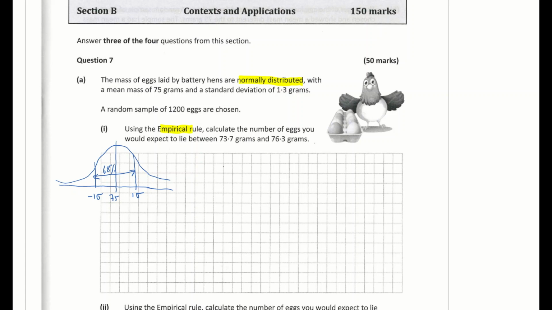And let's see, is it 1 standard deviation? Well, if we take our mean, which is 75 grams, and we add on and subtract our one standard deviation, let's see what those figures give us. If we add one standard deviation, 75 plus 1.3, and lo and behold, as per the question, that brings us to 76.3 grams. And if we take away one standard deviation, 75 minus 1.3 gives me 73.7. And they're the two figures that are given in the question. So in other words, that's our 68%.